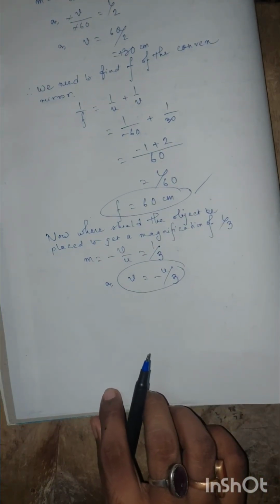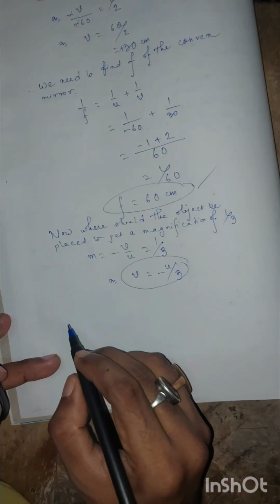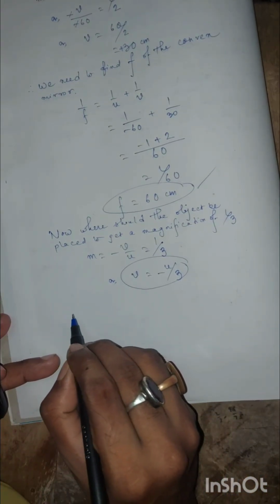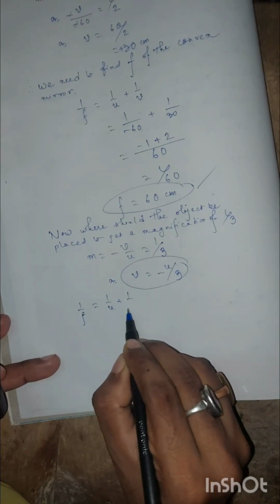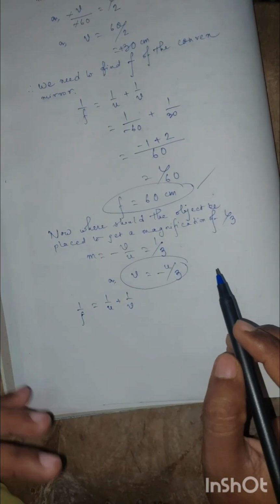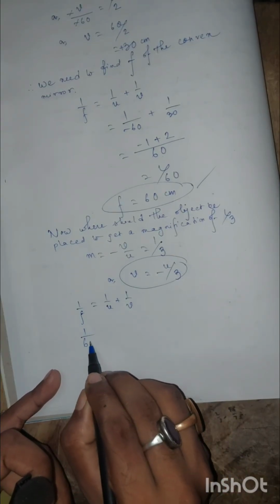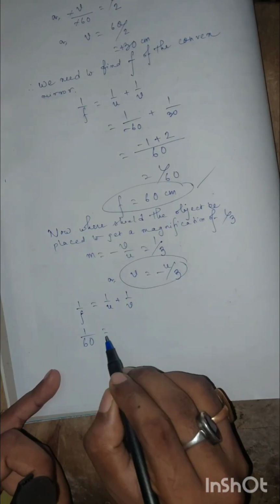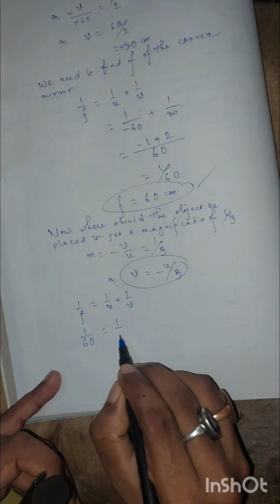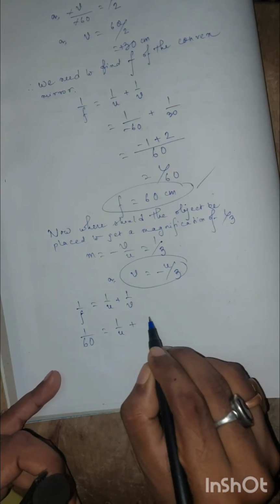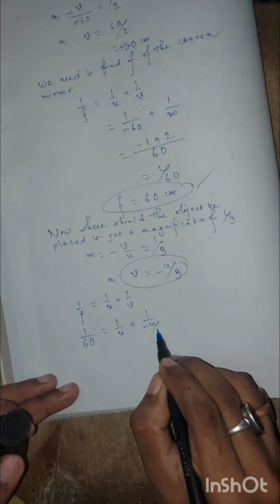Okay friends, now if we apply the mirror formula we can say 1 by f is equal to 1 by u plus 1 by v. Now the focal length is unchanged, which is 60 positive, and 1 by u is kept as it is, and in place of v we can write minus u by 3.